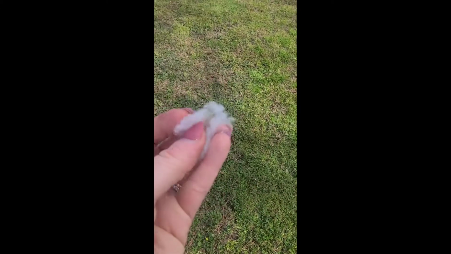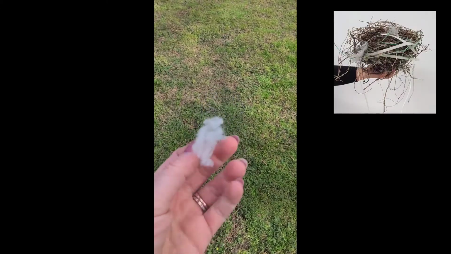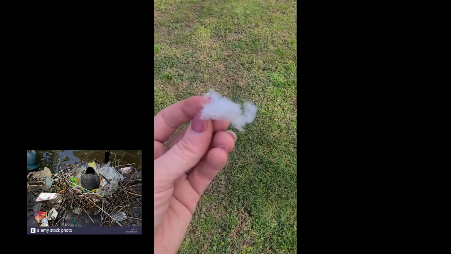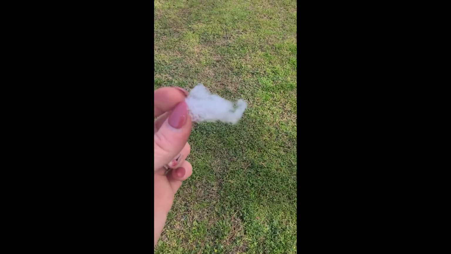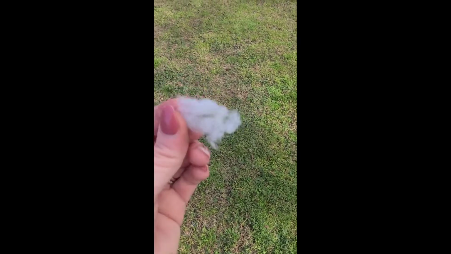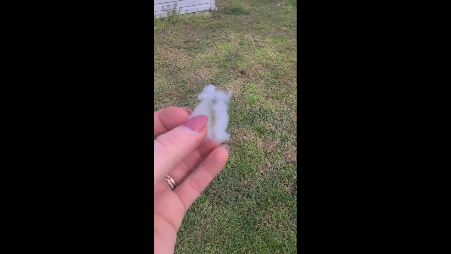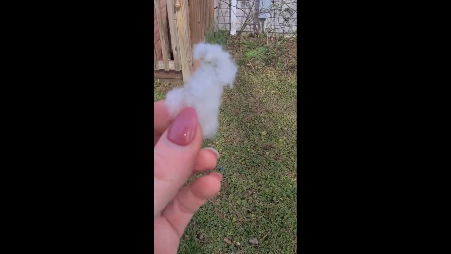So this right here could be used for nesting for the bunnies, which I actually did see some of this in their nest. Birds can actually use it in nests, but if they swallow it, this could be really harmful for them, which is why it's good for us to pick it up. So again, the big point I want you guys to get through here is that abiotic factors affect our biotic organisms that live and grow in a particular area.